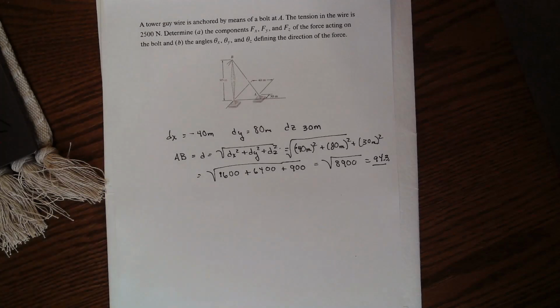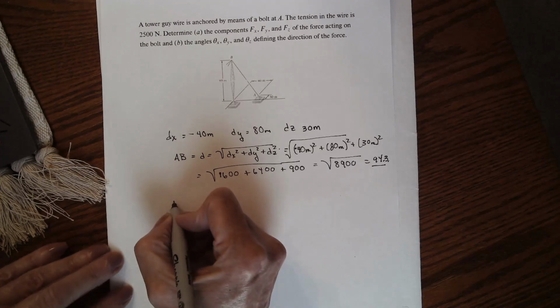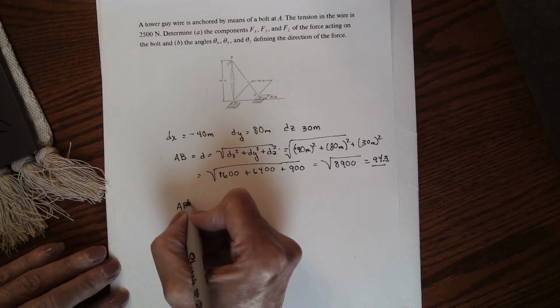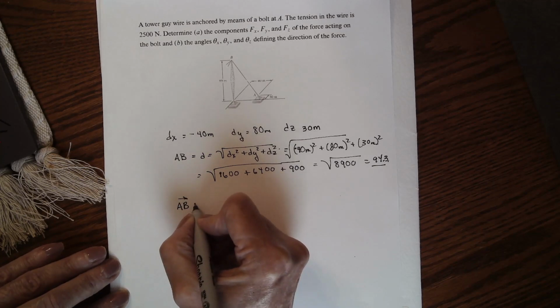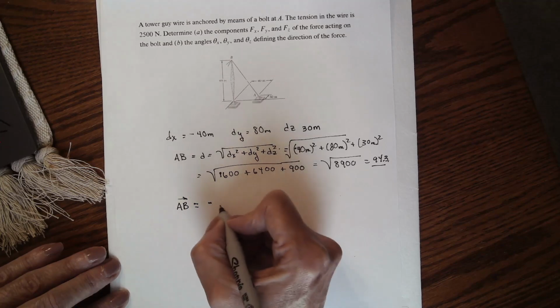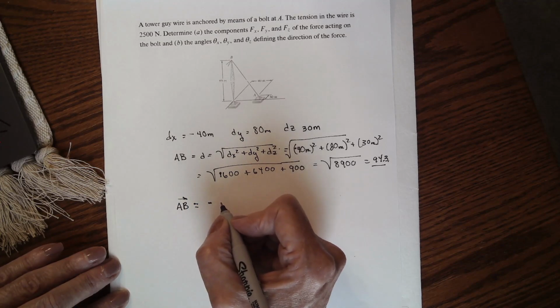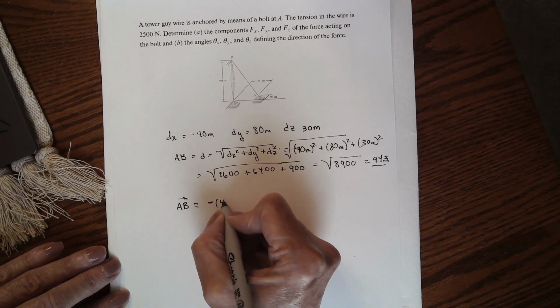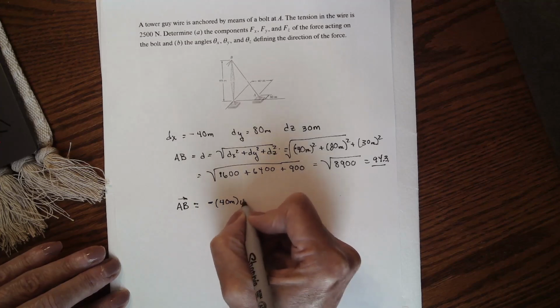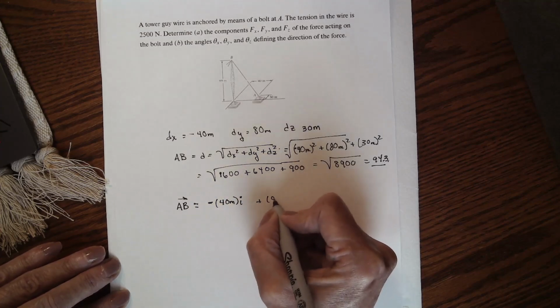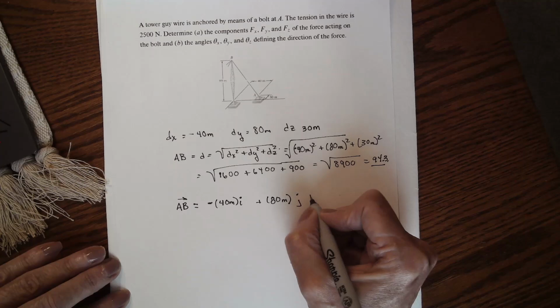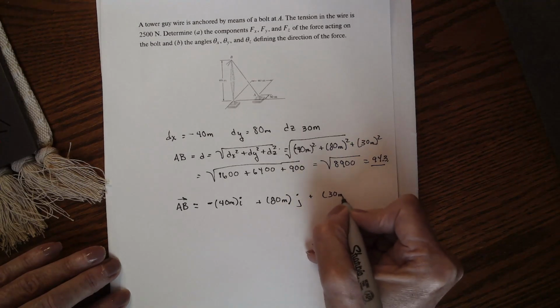Now we can look at the components in the X, Y, and Z axes. So we know the unit vector, which is described by the proportions, and the distance from B to the top of the guide tower is defined by minus 40 meters in the I direction plus 80 meters in the J direction plus 30 meters times the K direction.